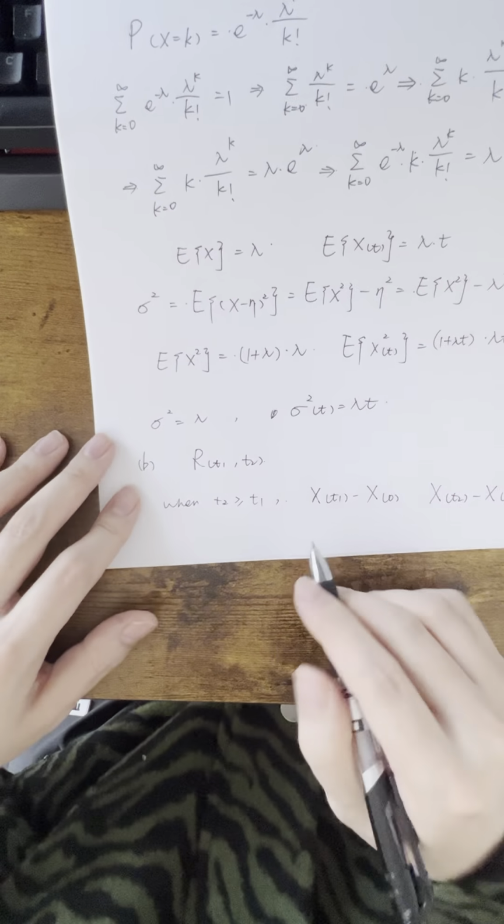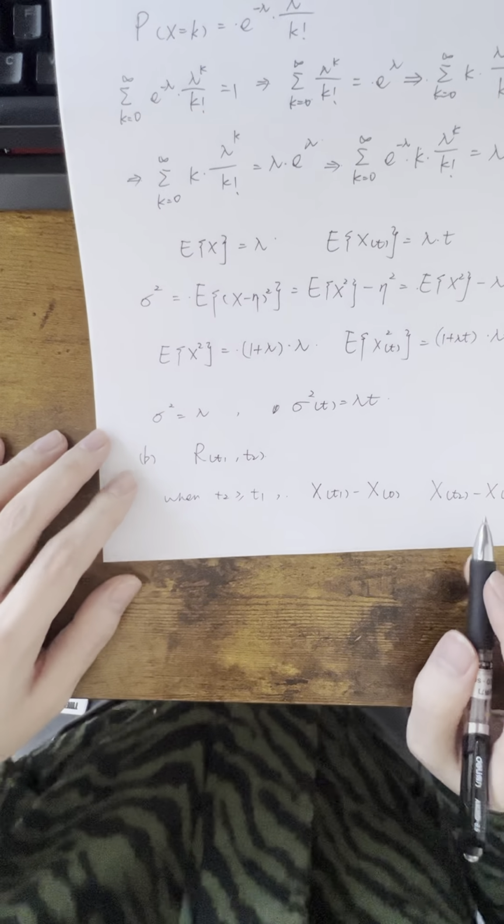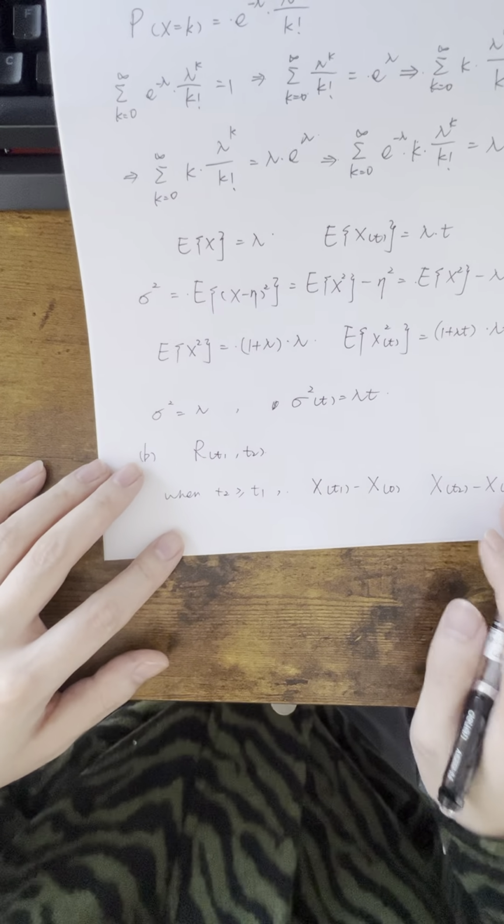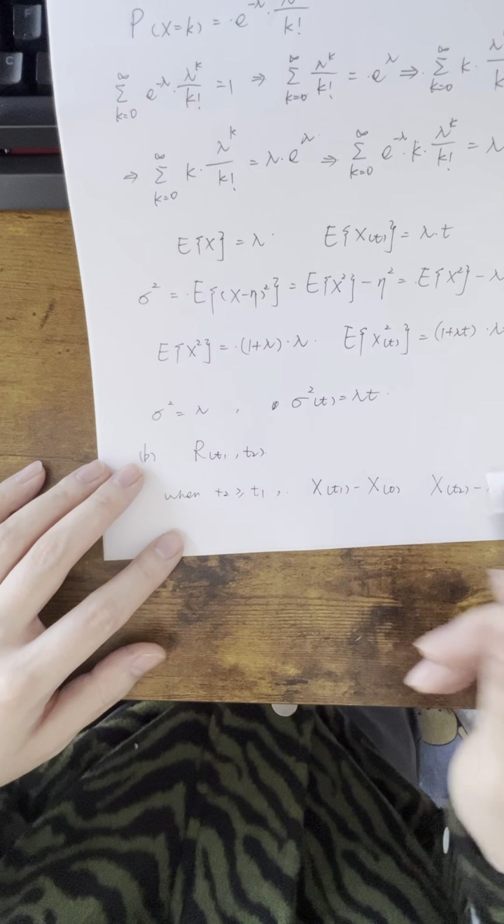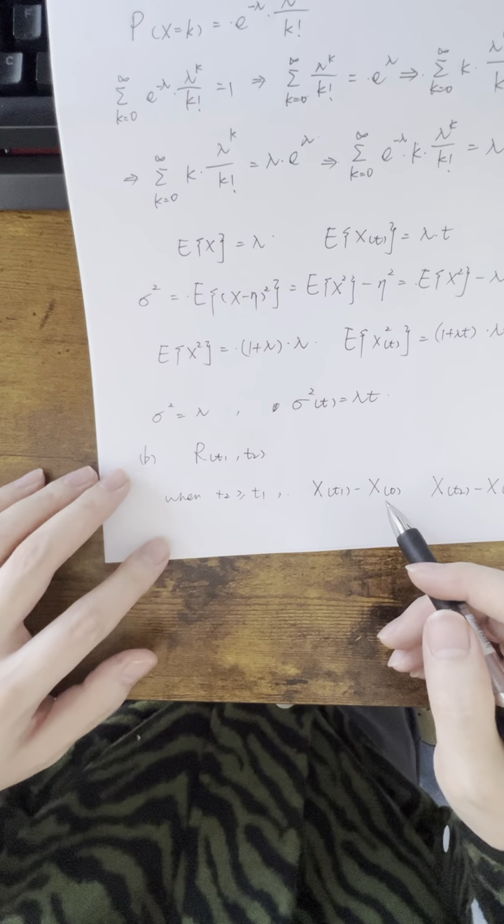Those two variables are independent. So actually this will just be X(t1) because X(0) is 0, right?